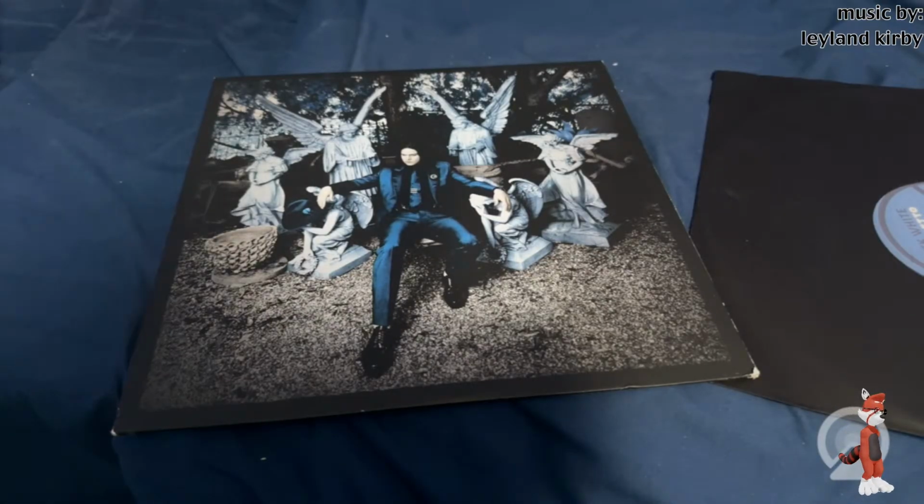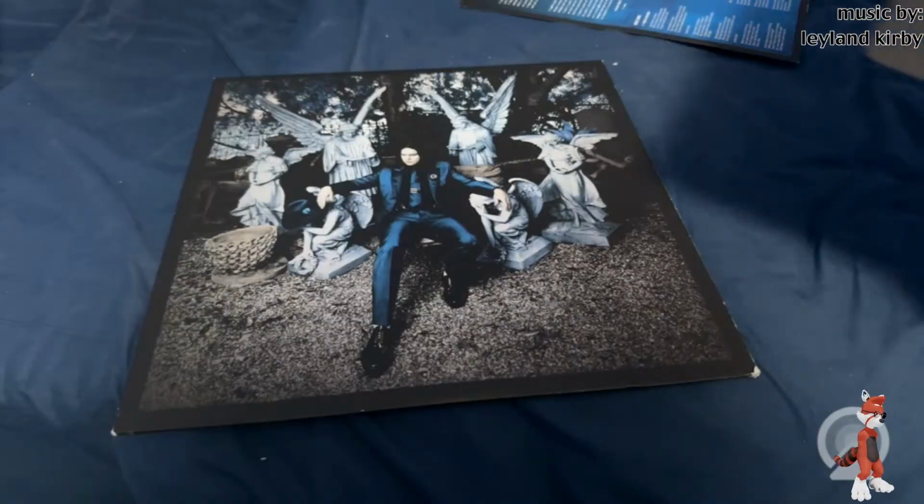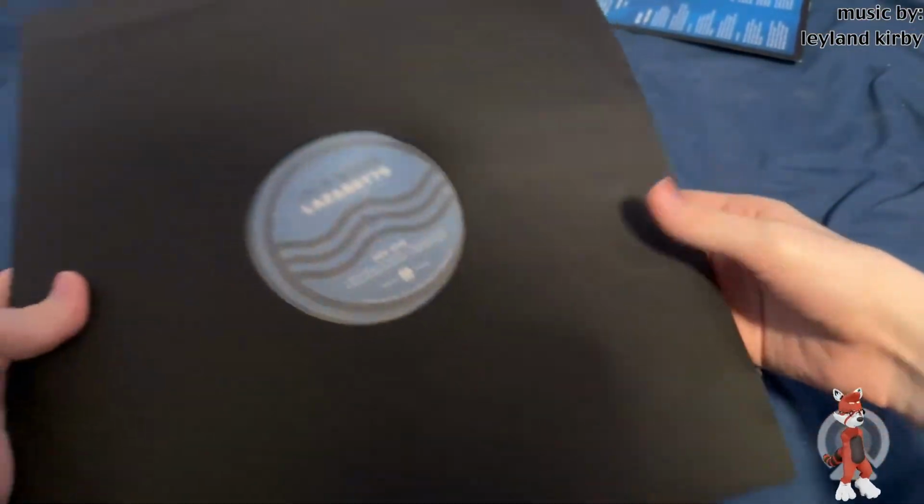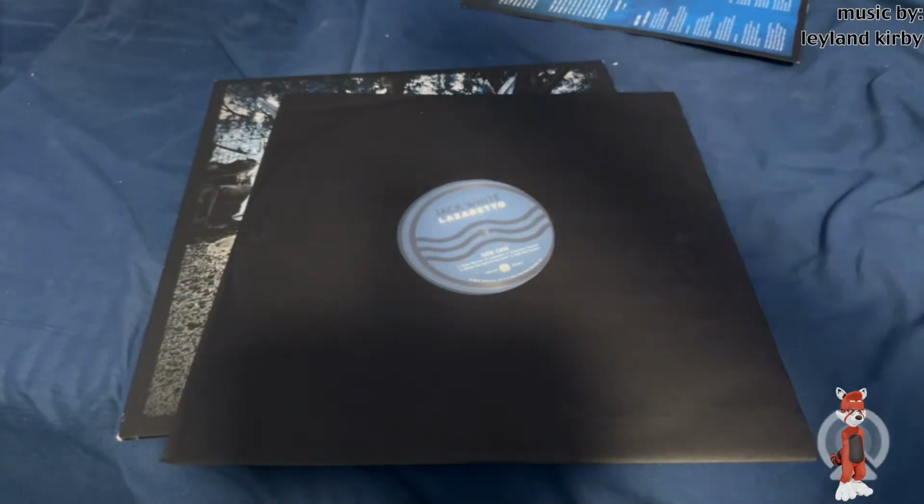Now, onto the record itself. I have to take it out in order to show you why it's called the Ultra LP. Actually, I need one more prop.